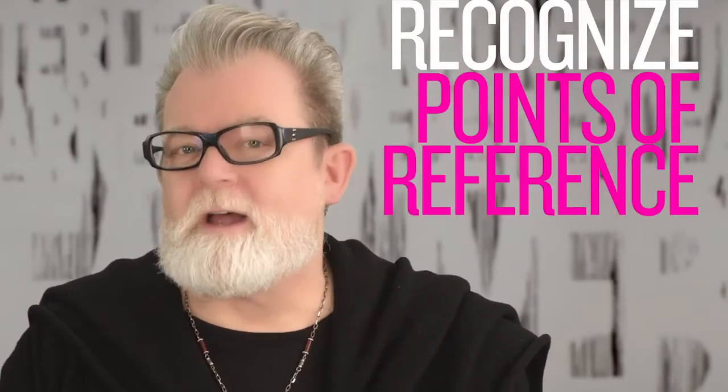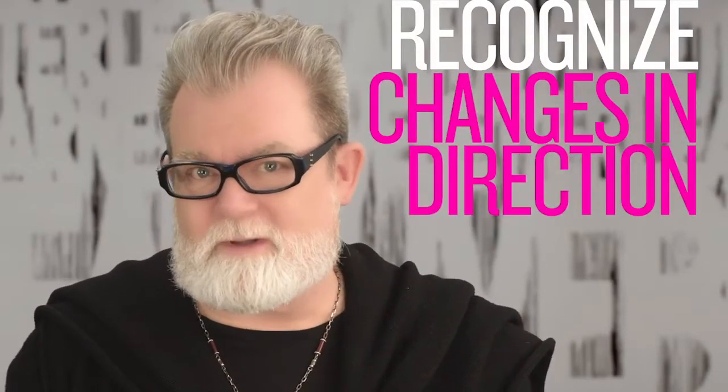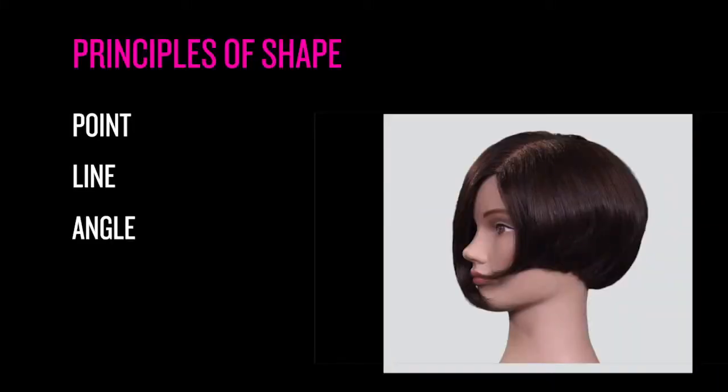Think of the number of times a client brings in a picture. We look at the hairstyle and know we can create it, but for that particular client, the style would be more flattering if the lines were altered. To duplicate a shape, we must recognize the points of reference and the changes in direction of the shape. A shape is easy to duplicate when you break it down into its simplest elements: point, line, and angle.